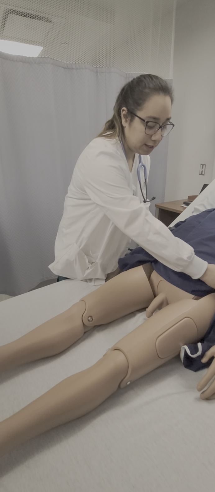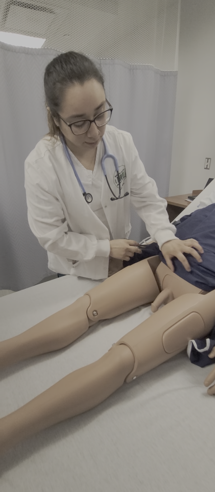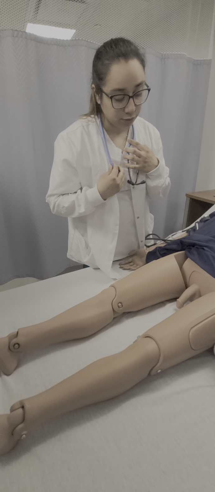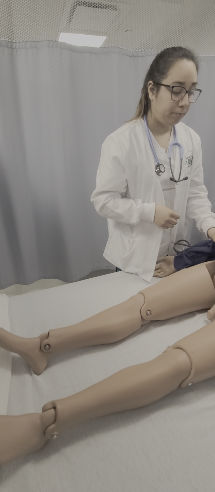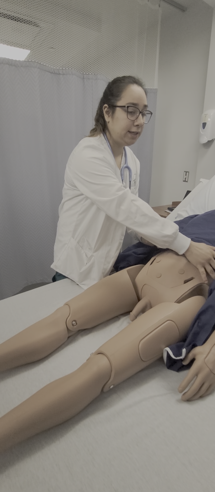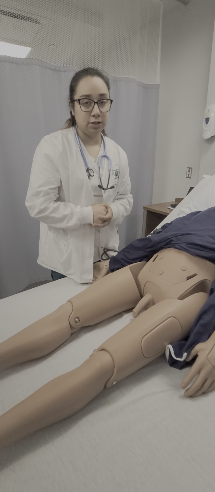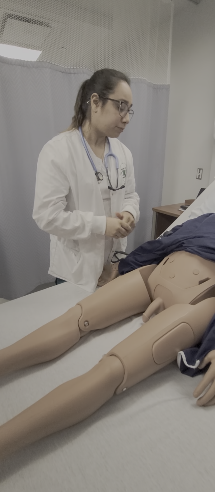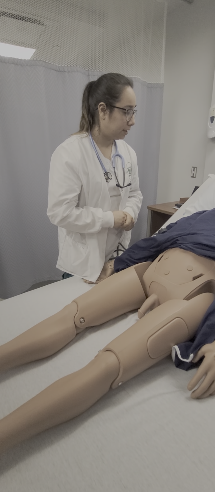Your genitalia looks normal, no signs of skin breakdown, no discoloration. I see no sign of discharge, and there's no lesions. Patient's urine was clear and yellow, and patient's stool was formed and brown. I'm now going to listen to your stomach, your bowel sounds, okay?